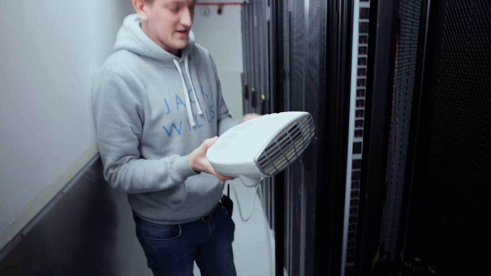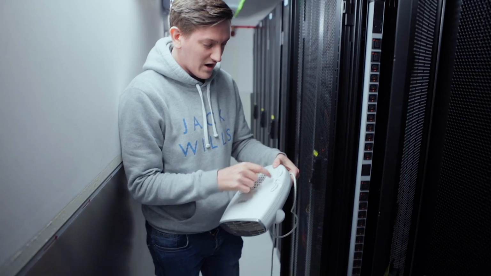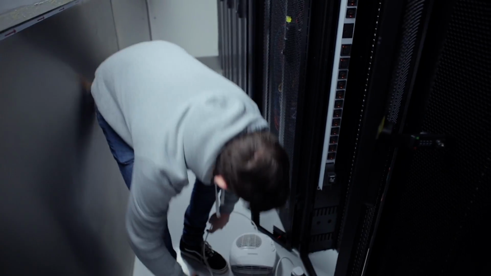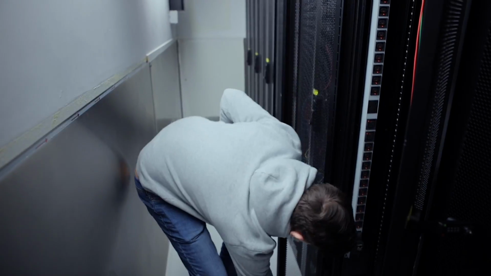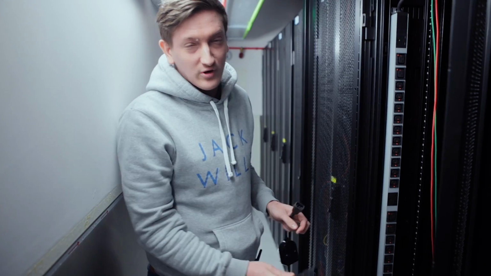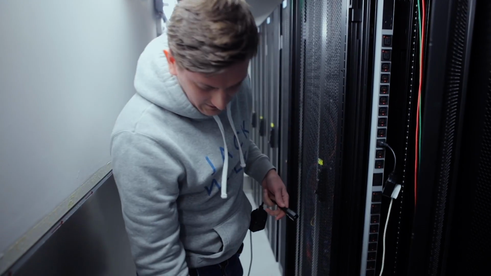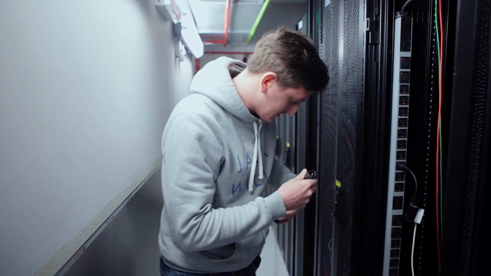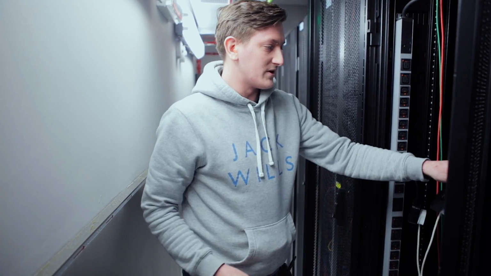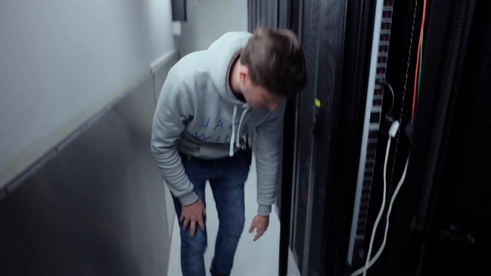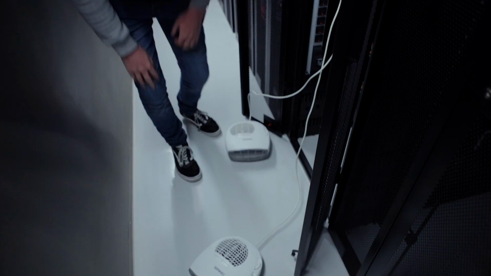I've got them set to heat, and one of them is set to 1 and the other one's set to 2. So the one that's on 1 will pull 4 amps, like 4.2 amps. So I'll plug that into feed A and just make sure it actually works. And then I'll plug the other one into feed B, also make sure it works. So they're spinning up, they're on, and they're hot.